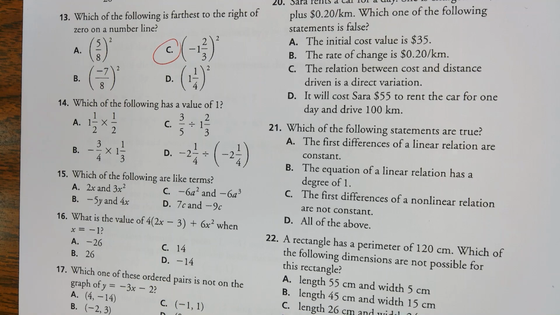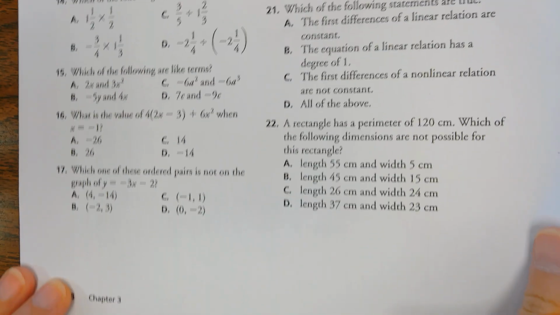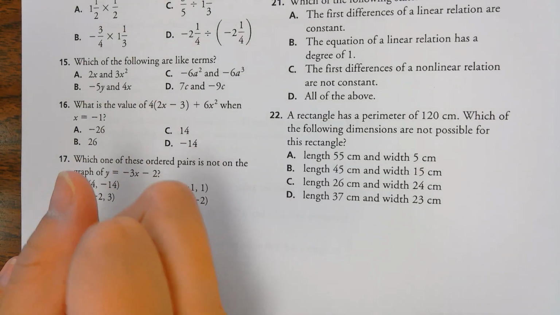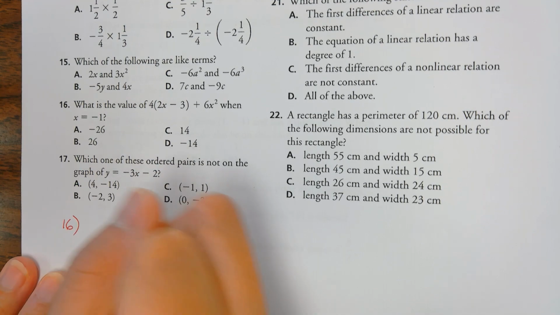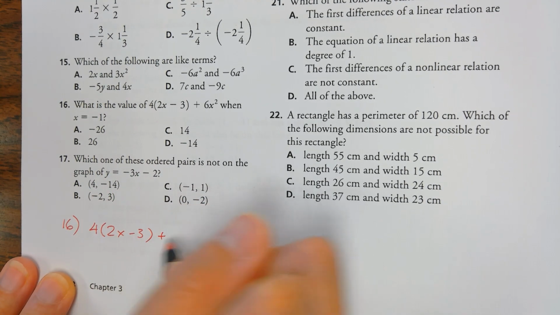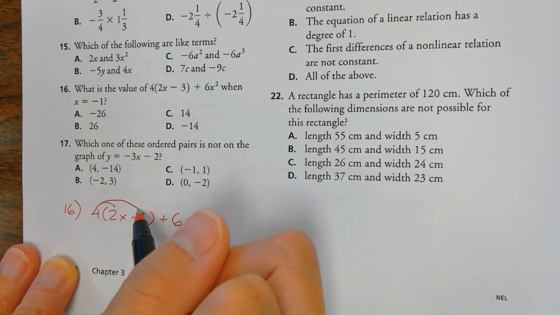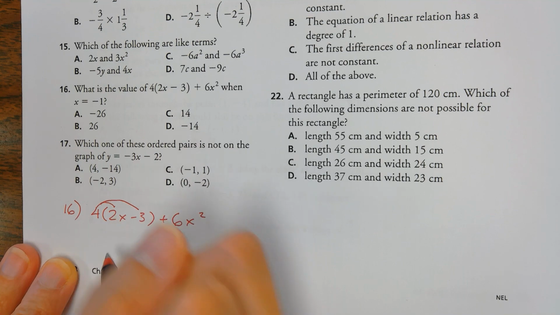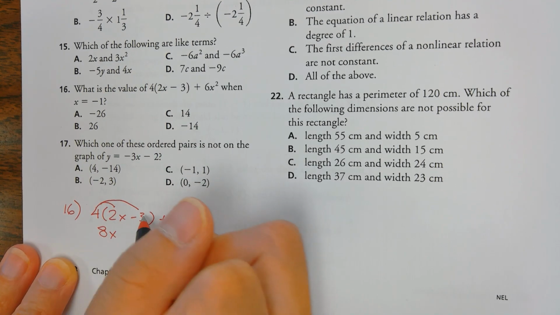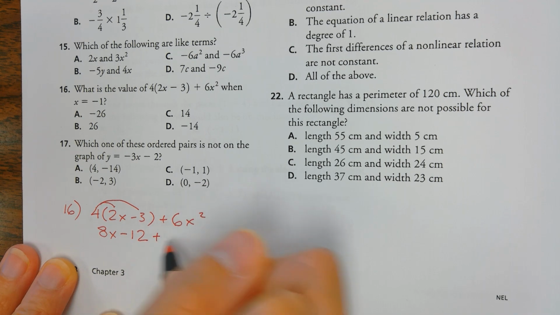Okay, I'm just taking a look which one to take out. Let's do number 16. 4 times 2x minus 3 plus 6x squared. So distribute. 4 times 2x is 8x. 4 times negative 3 is negative 12.